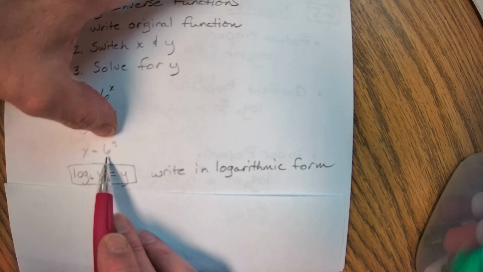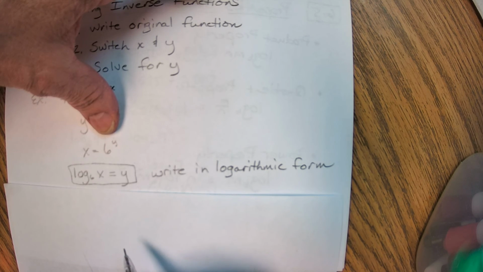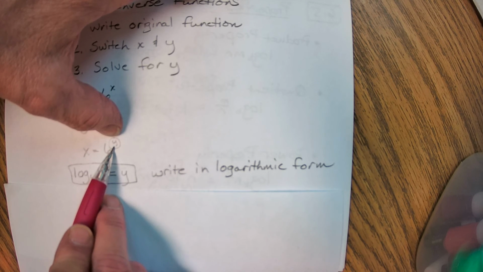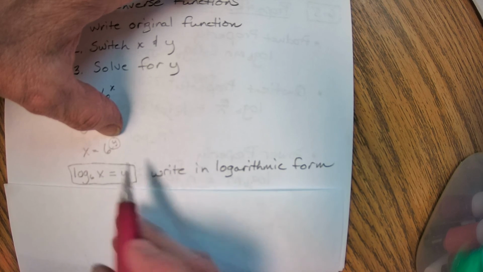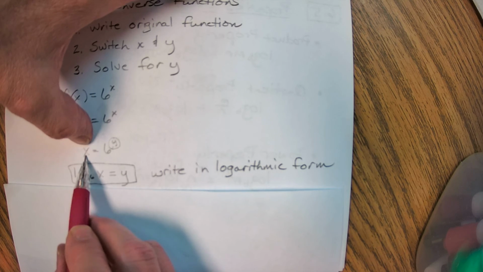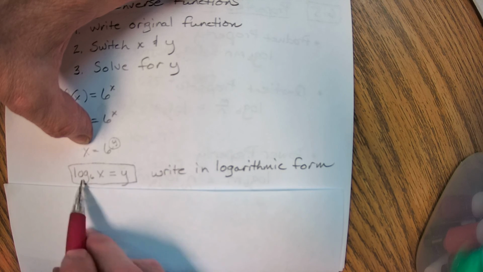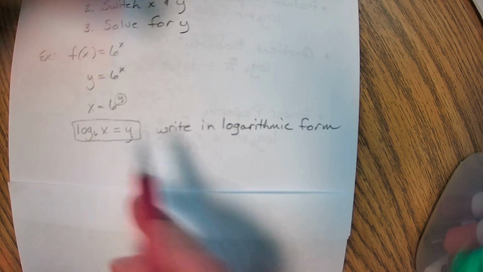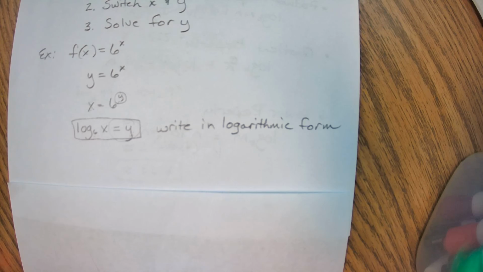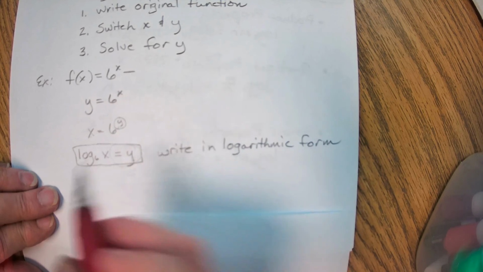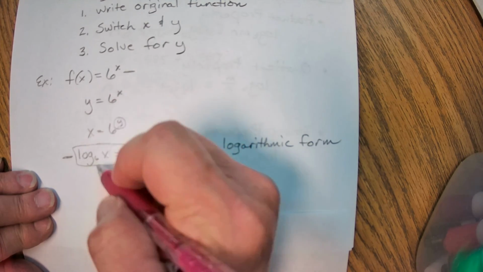So this is an exponential form. I want to write this as a logarithm because I want to solve for that. And remember, anytime you're solving and your variable is in the exponent, you're going to use logarithms. Okay, so this means log base 6 of x equals y. Remember, the right side of this logarithmic equation is always the exponent. And you're done because you have solved for y. You've gotten y by itself. So this and this, those are inverses of each other.